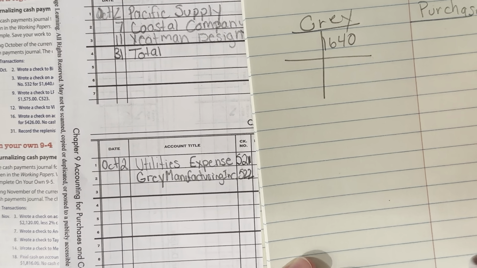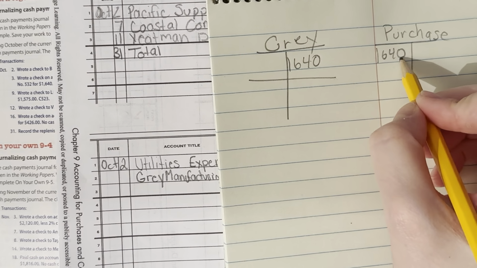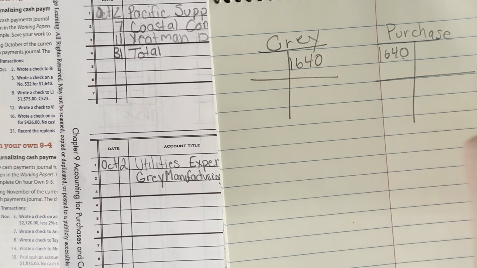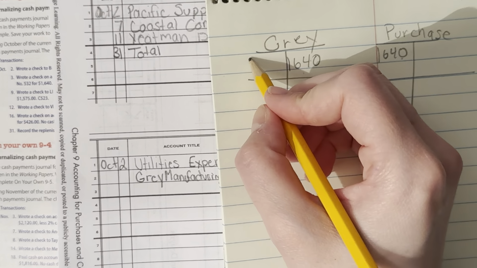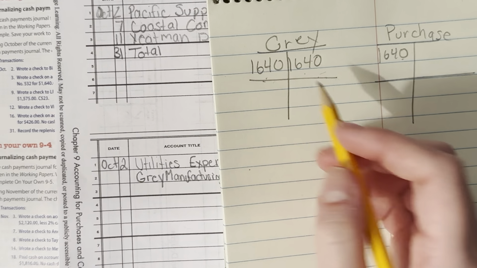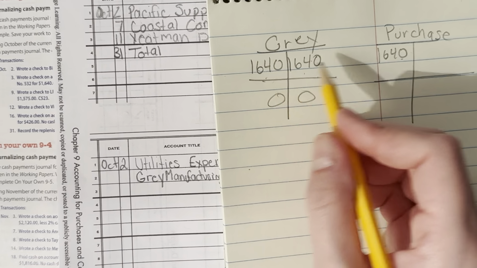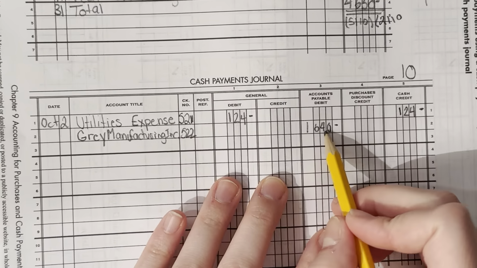This was the first transaction that we did. Debits equal credits, good. Now it's time to pay it off. We always have to pay off the balance, no matter what. It's always got to be the full amount. So we did that. Accounts payable debit.